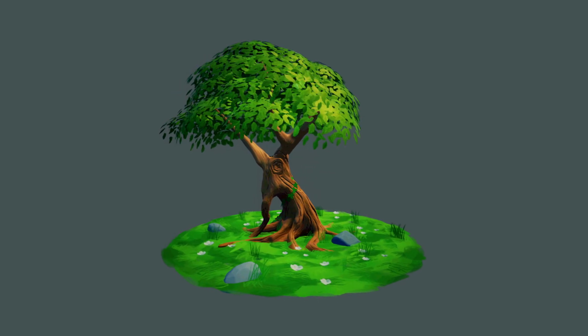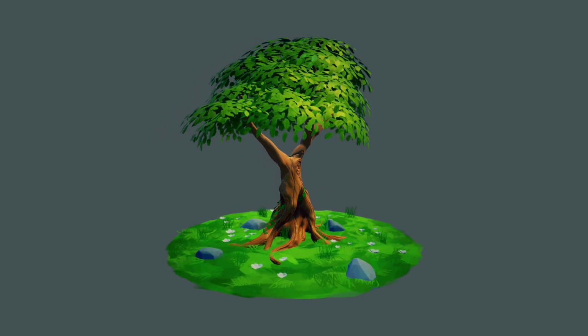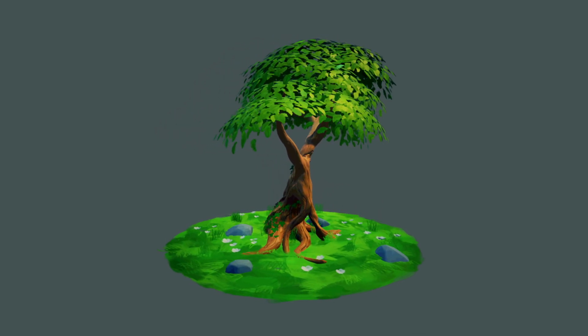And yeah, this is how I created a stylized forest asset in Dreams. It took me about 2 hours overall.